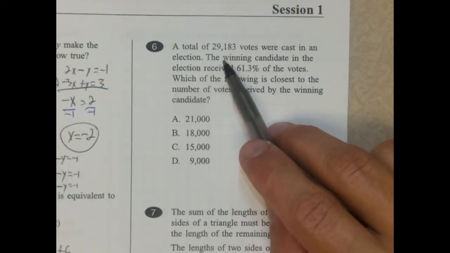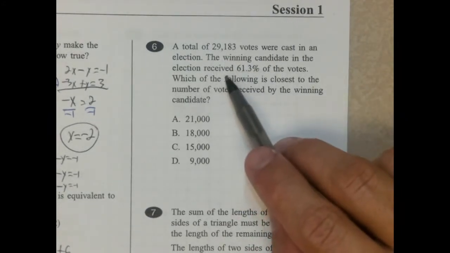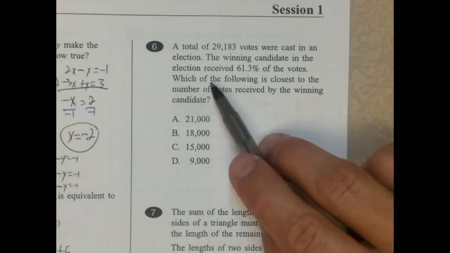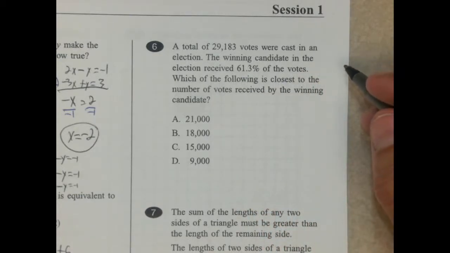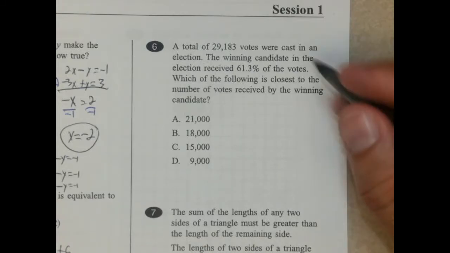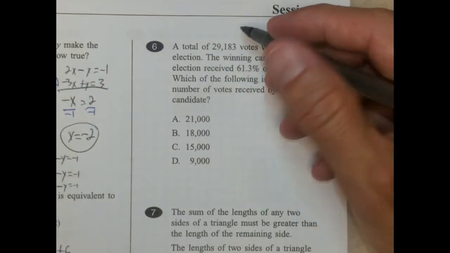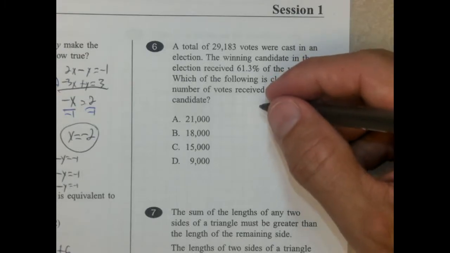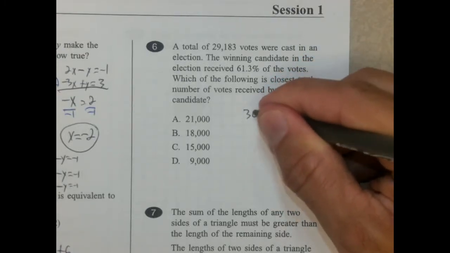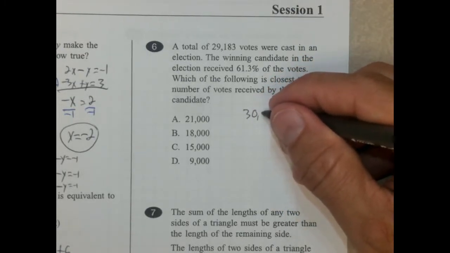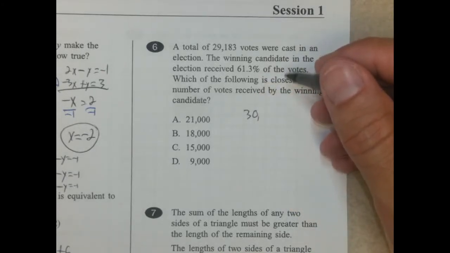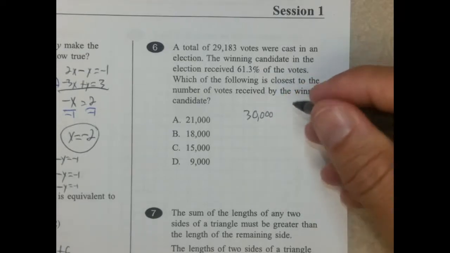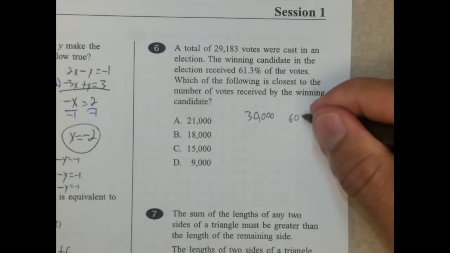A total of 29,183 votes were cast in the election. The winning candidate in the election received 61.3% of the votes. Which of the following is closest to the number of votes received? So we're estimating here. So we're going to round this up to, I don't know, 30,000, I guess. 29,000. We'll do 30,000 for now. And round this to 60%.